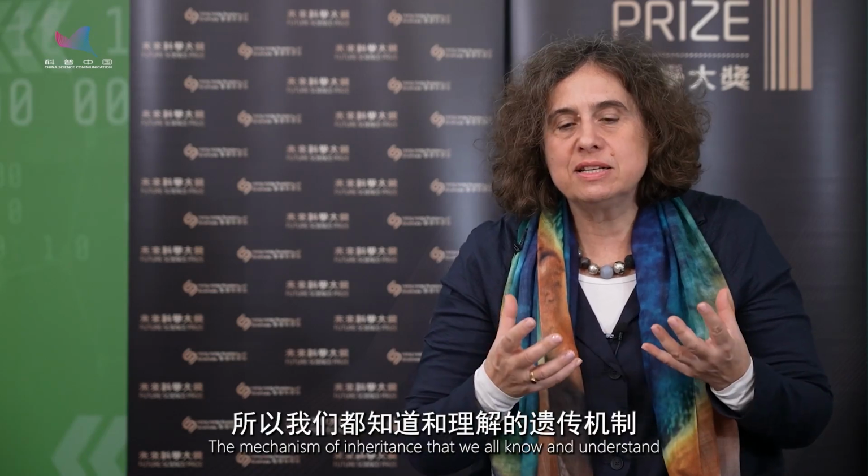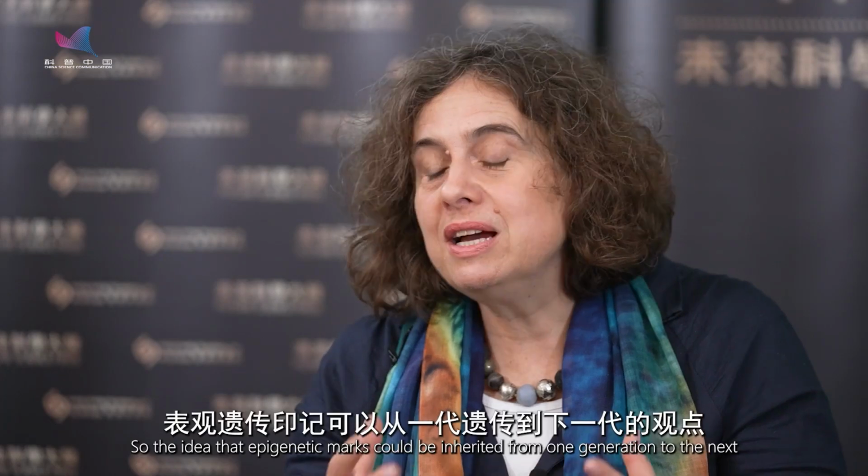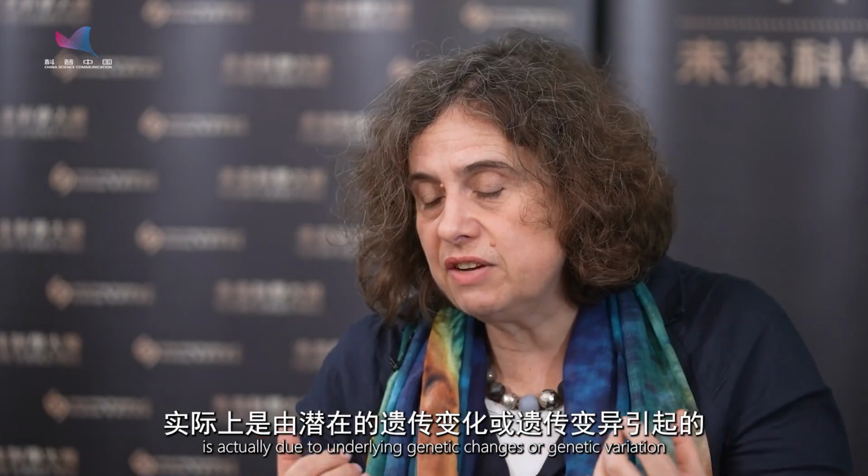The mechanism of inheritance that we all know and understand is through our DNA, is through our genetic material. So the idea that something that is not genetic, that is epigenetic, might be inherited is quite controversial. So the idea that epigenetic marks could be inherited from one generation to the next is a really important and challenging and difficult question. It's a very difficult question to study experimentally, because a lot of the epigenetic variation that one sees in one's genome is actually due to underlying genetic changes or genetic variation.